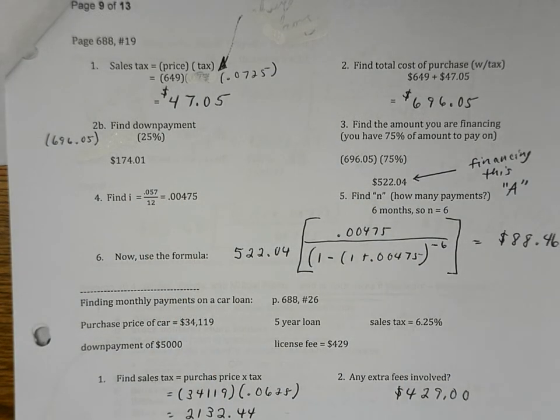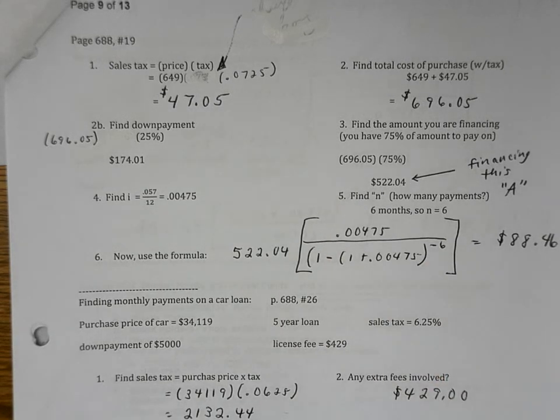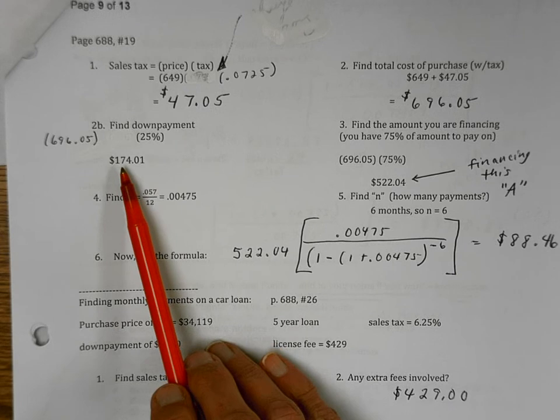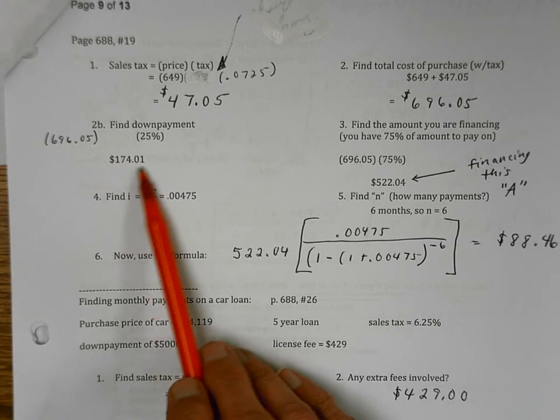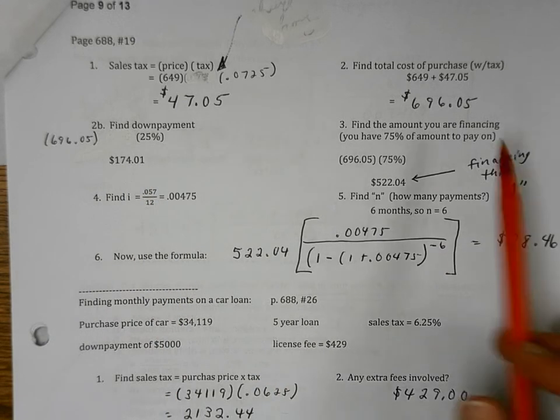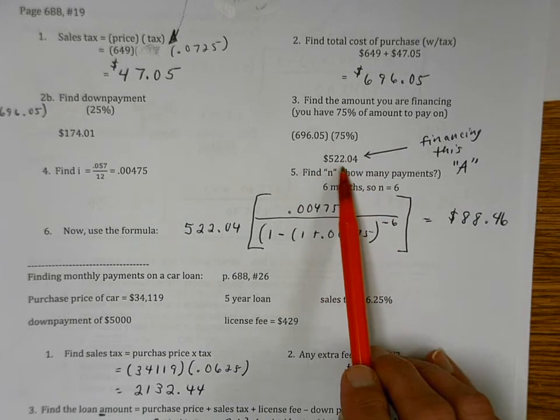So 696.05 times 0.25. Okay, 174.01. Now again, on your calculator you've got 4 decimals, but we're talking money, so make sure all of your work looks like money. Okay, so what you're doing is from the 696.05, this is gone, so you're ending up paying 75% of the purchase. So you're going to get $522.04.